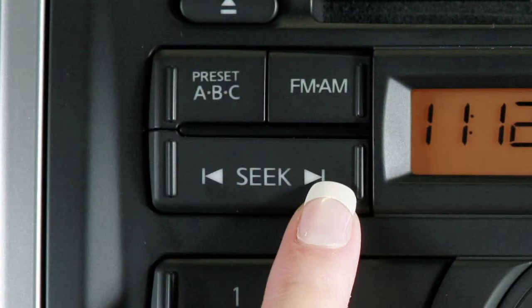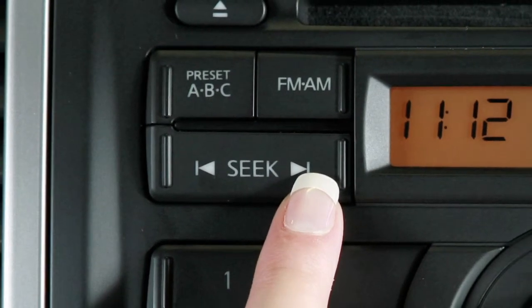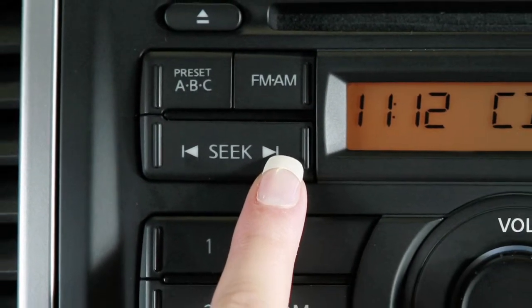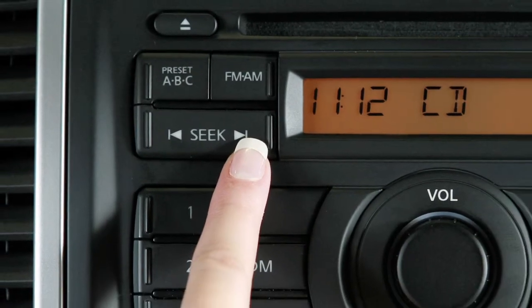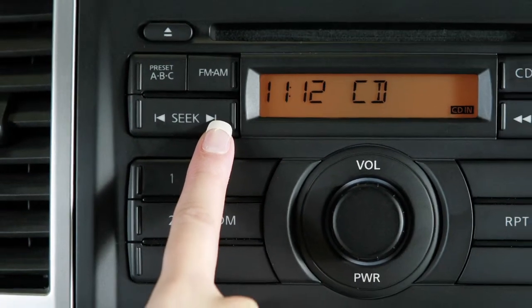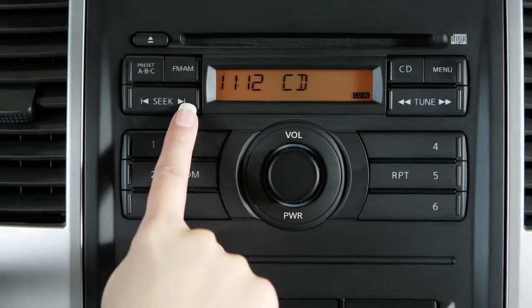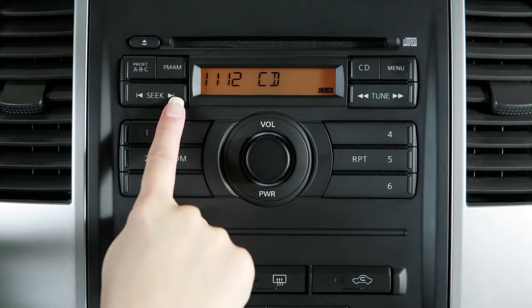If you press and hold the right Seek arrow while playing a CD on single-disc players, it will scan through the first 10 seconds of each track on the disc. Press the button again to stop scanning once you reach the desired track.